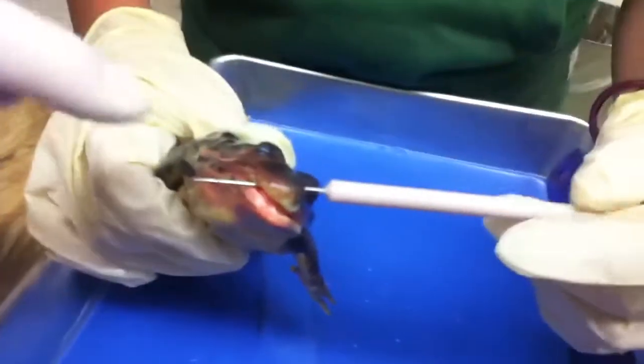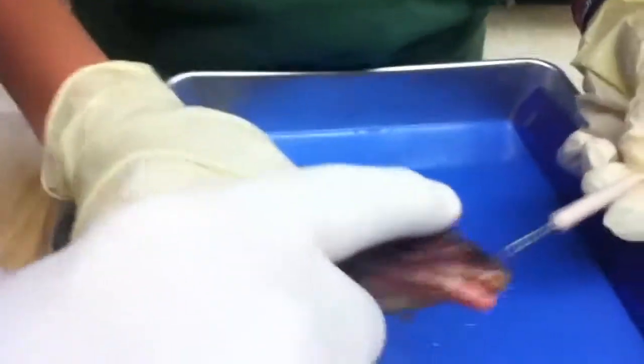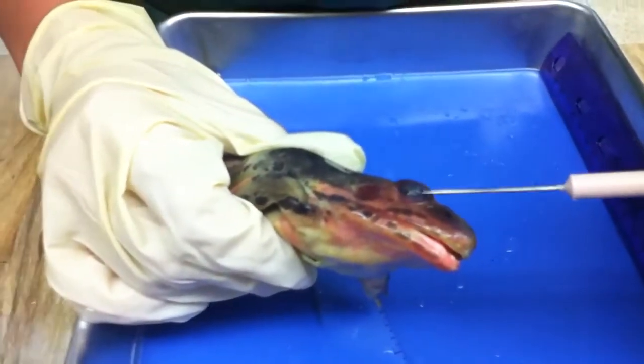Now, here is his ears, the tympanum. Yeah. The eye with the nictating membrane, and you can hopefully move it up. Maybe not. Okay. But I want to show you that.